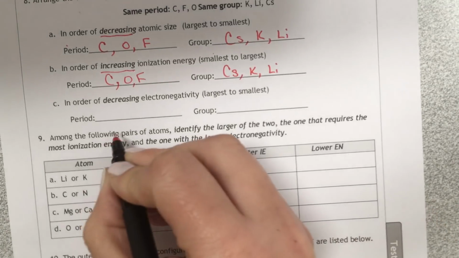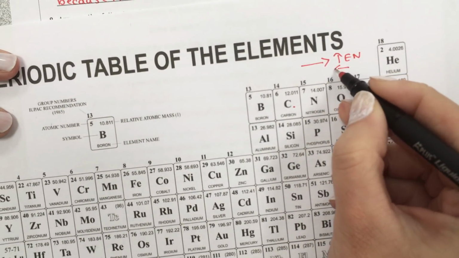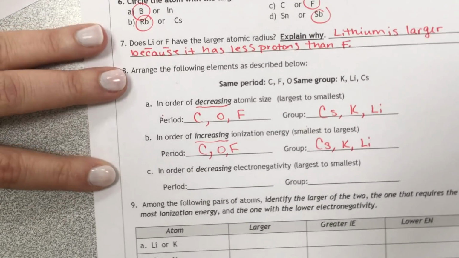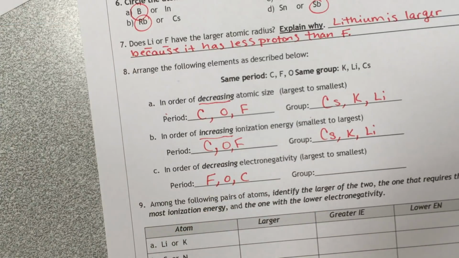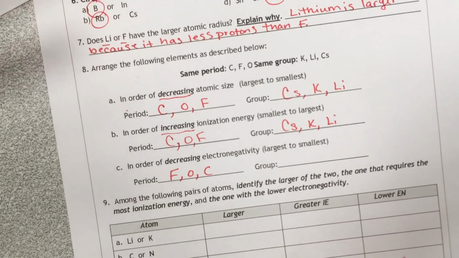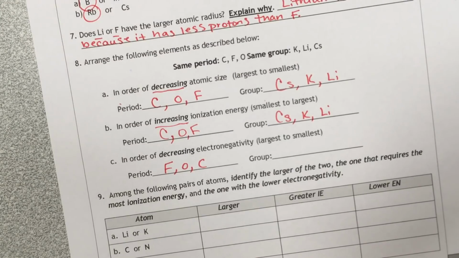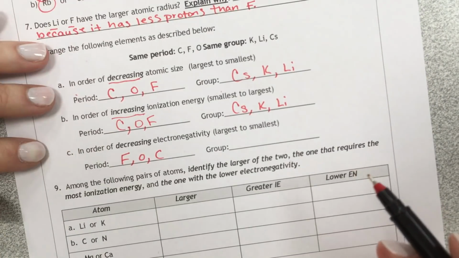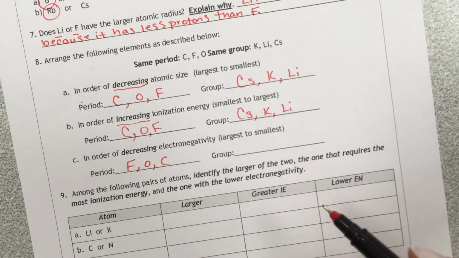is it asking for increasing? Decreasing. So for it to be decreasing, we need to go this way. So FOC would be our answer here, FOC. Have you guys noticed that every single question has been based off of the trends that you should know on the periodic table? So really know those trends, guys. That's what's gonna save you on this test.